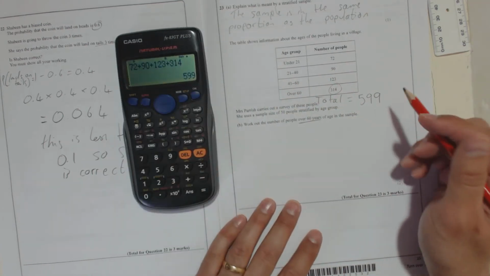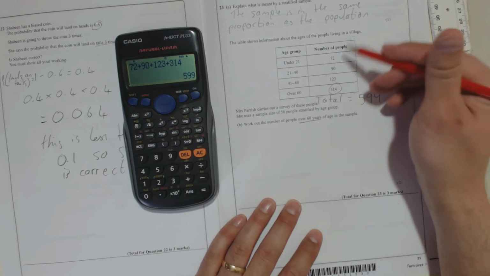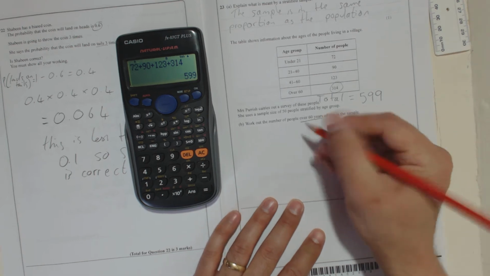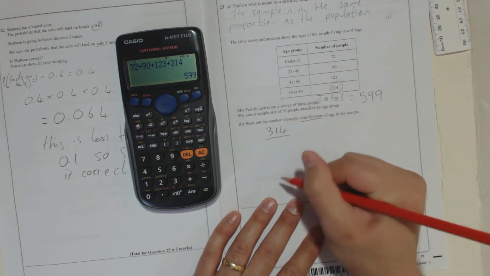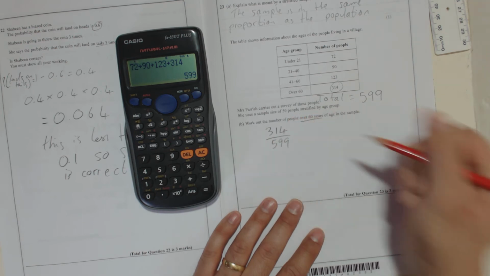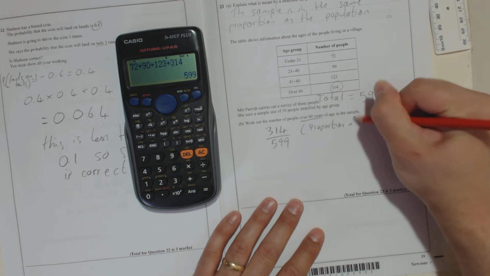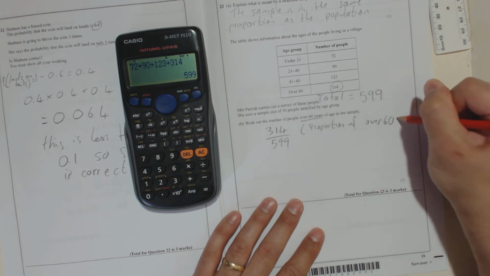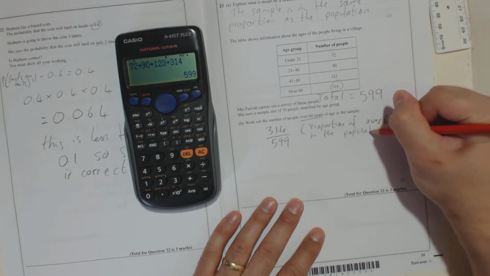So we want the same proportion of over 60s in our sample as there are in the actual village. So in the village, the fraction of over 60s is 314 over 599. That's the proportion of over 60s in the population.